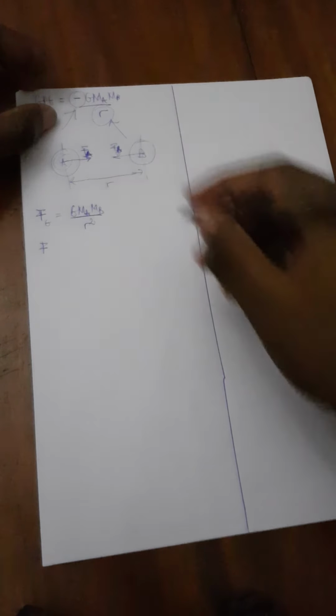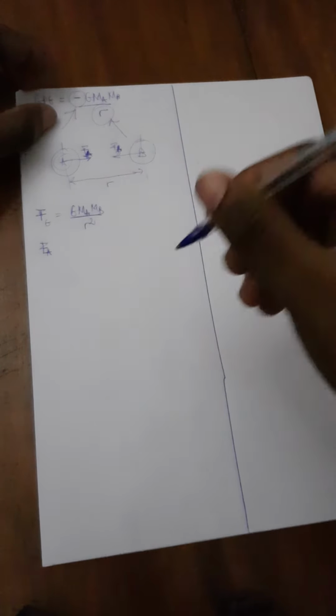Now we know that the force of gravitation is given by G m of A m of B divided by r squared. And we know from Newton's second law that the force exerted on A, let's say this one is FA and this is FB, will be equal to the mass of A times acceleration.